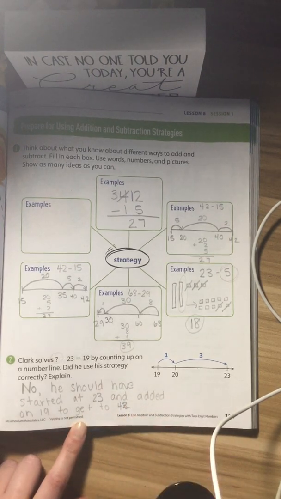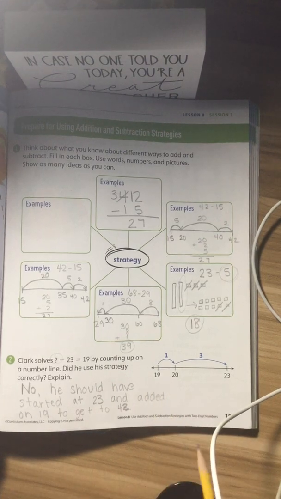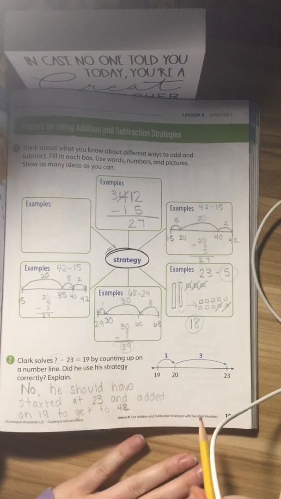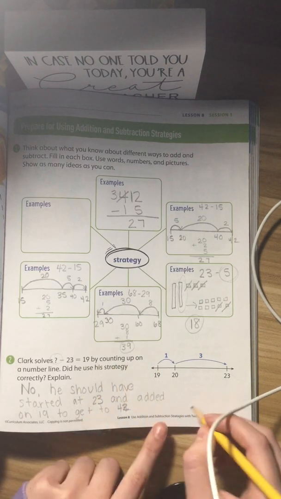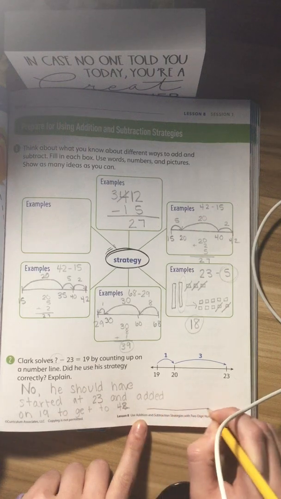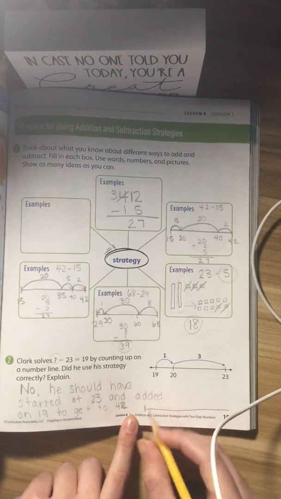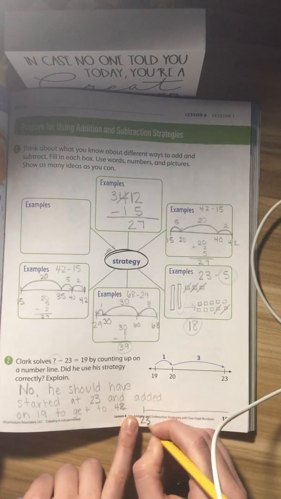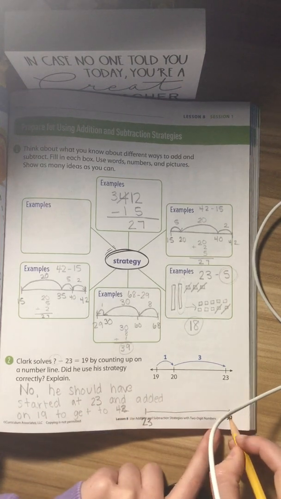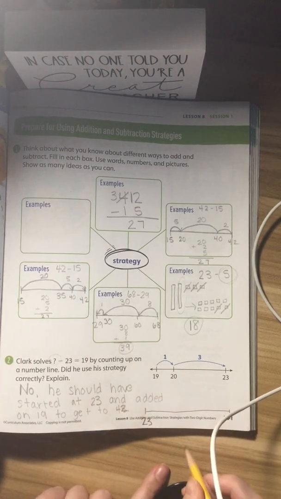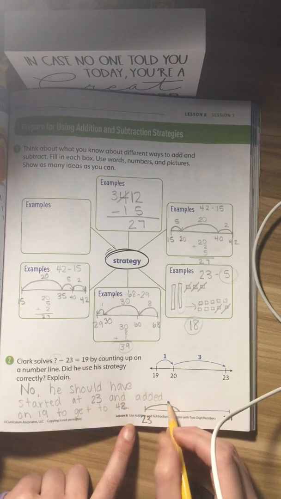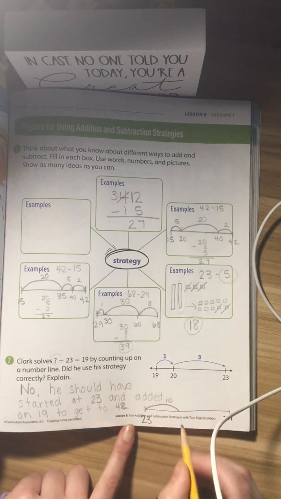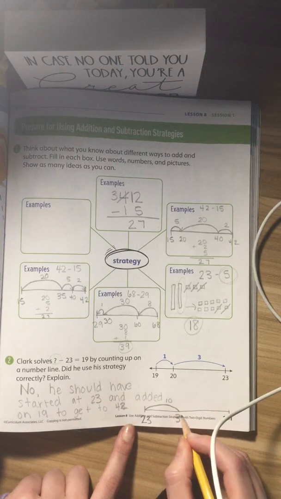So friends, if we were to do this strategy correctly, using these two numbers, and doing our counting up strategy on a number line, that means we're going to start with 23, and we don't know what we're going to add on to, but we know we're going to add 19. So let's just add a group of 10 first. If I add 10 to 23, I'm going to get 33, right?